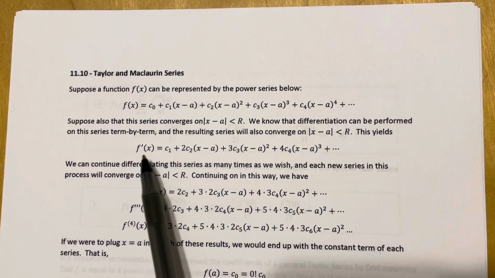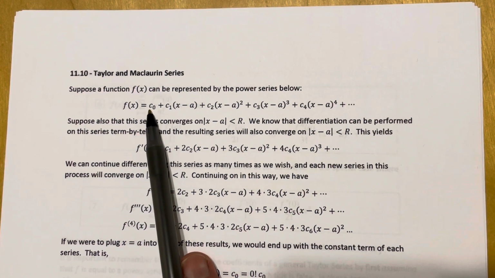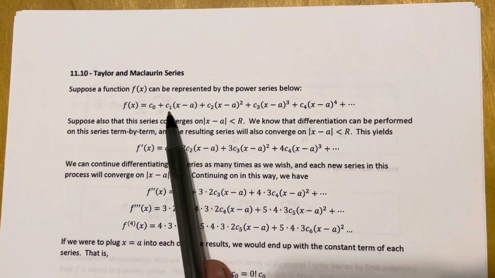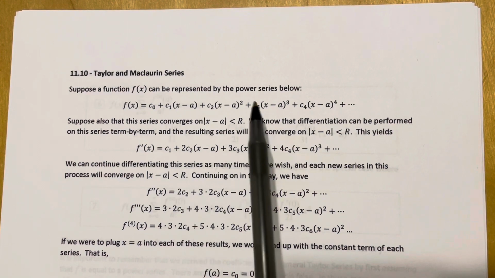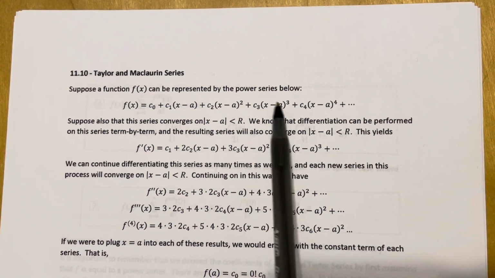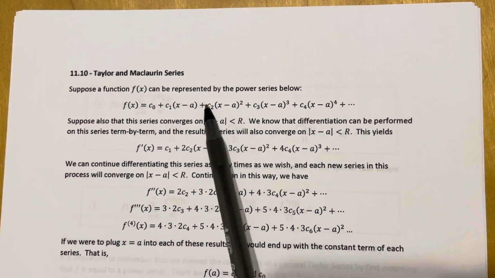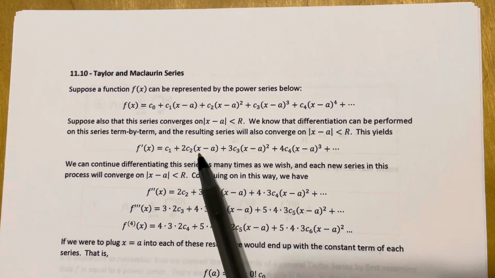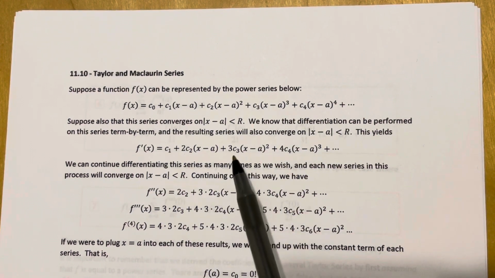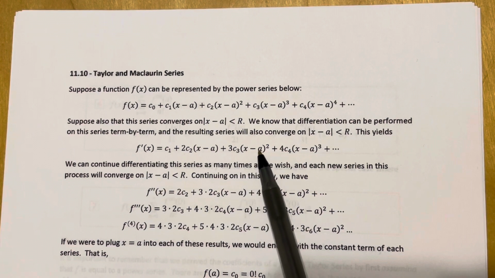So if I find f prime of x, for example, my constant term c0 is going to go away. c1 will be my new constant term, and then I'm using the power rule on all of these other terms here. So the 2 comes down, gives me 2c2 times x minus a, and the 3 comes down here, 3c3 times x minus a squared, and so on and so forth.